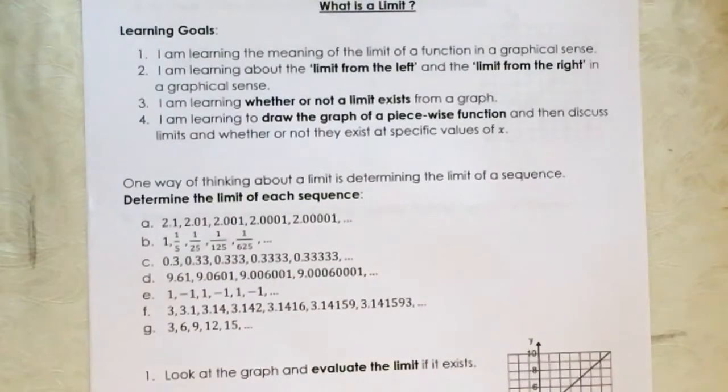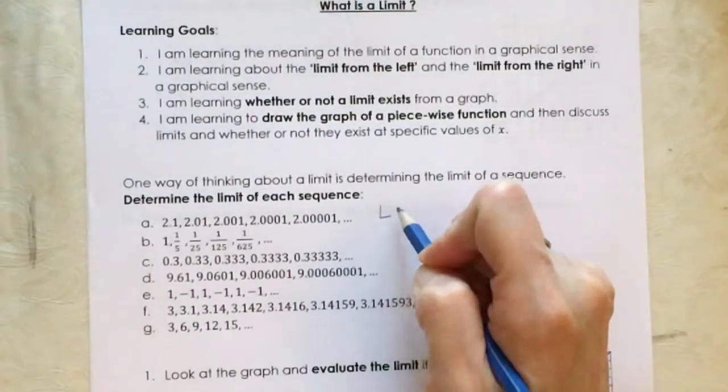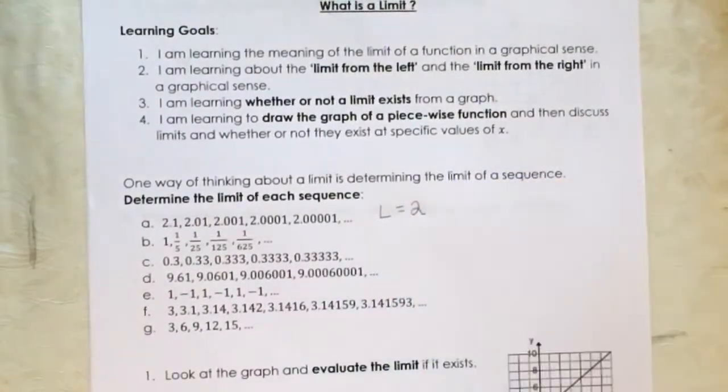In A, you can see the sequence 2.1, 2.01, 2.001, etc. If we think of what happens as this sequence approaches the infinite term, it's going to be 2 with an infinite number of zeros and then a 1. So you can see that the limit of this sequence is going to be 2.